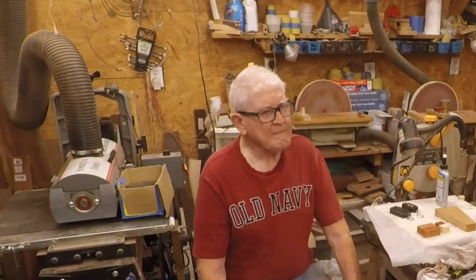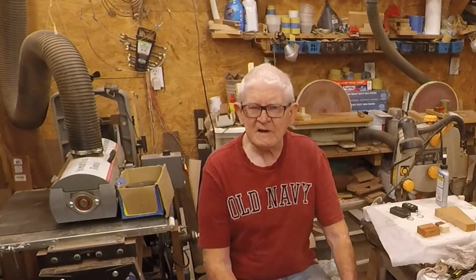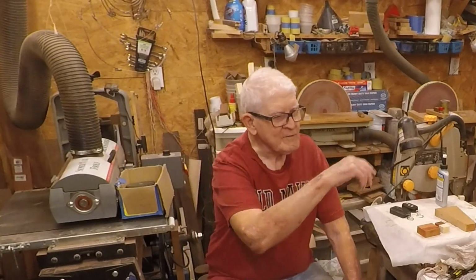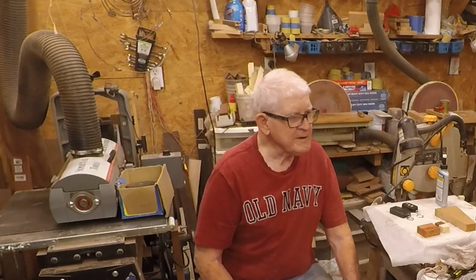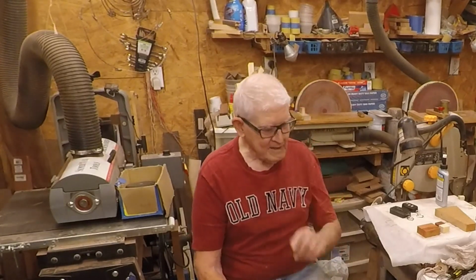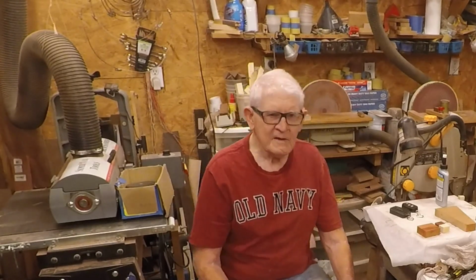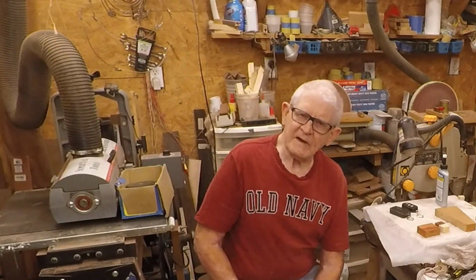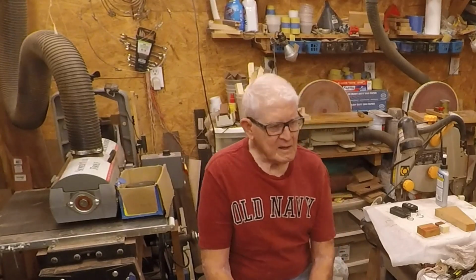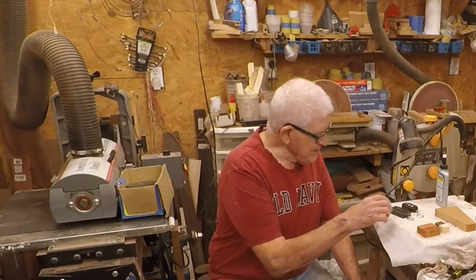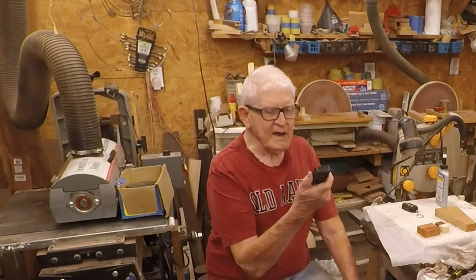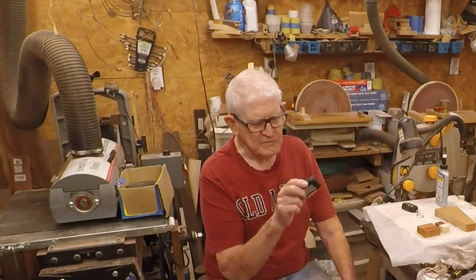About the shop, my dust collector: when I first put it in, I got tired of running over and turning it on, turning it off. Now they have remote controls they sell for dust collectors. Rather expensive. I couldn't afford them. What I could afford was the Christmas tree light controller, awful cheap.